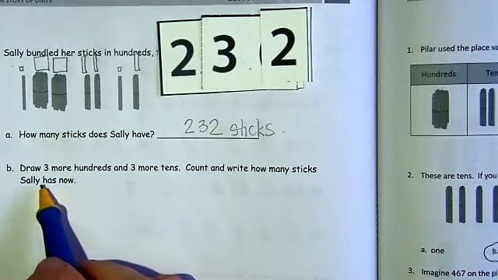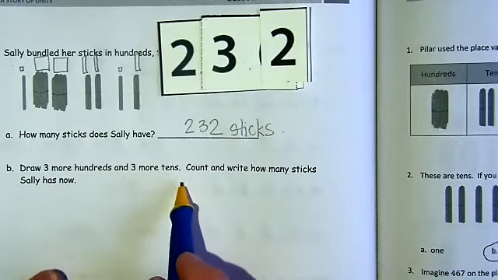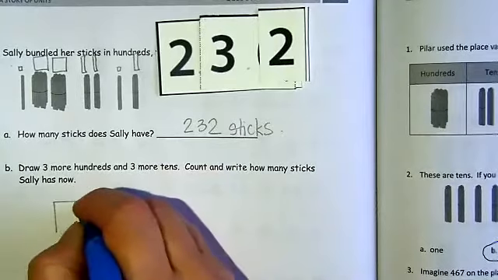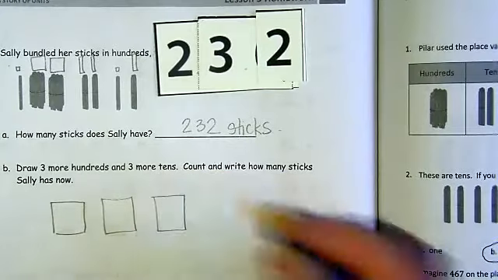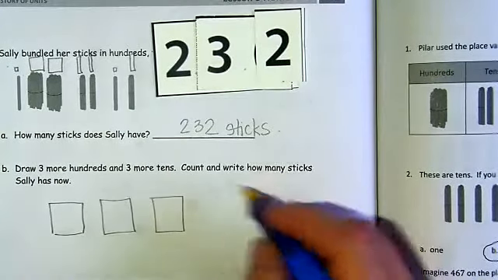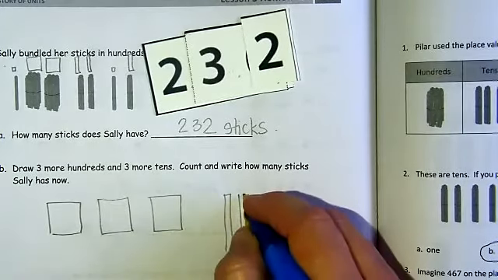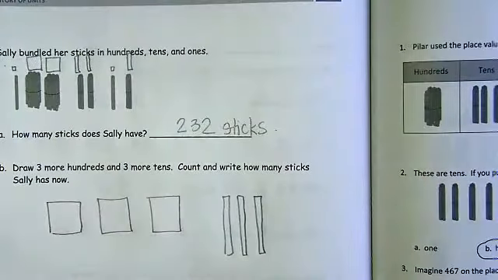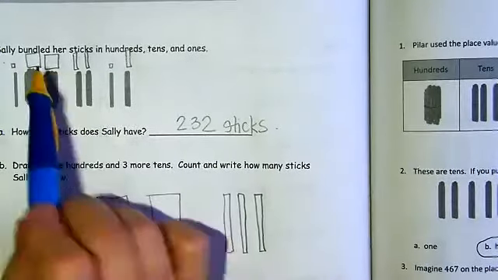Now we want to draw 3 more hundreds and 3 more tens, and we're going to count on, and we're going to write how many sticks she has now. So 1, 2, 3 hundreds, and then 3 more tens. 1, 2, 3. So how many hundreds are there now?